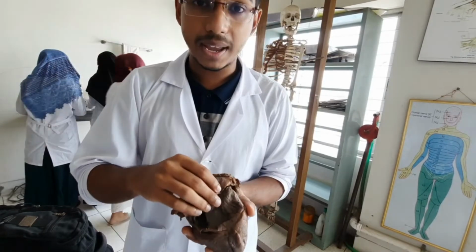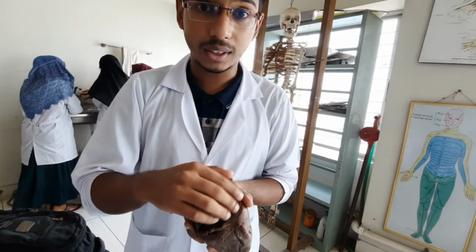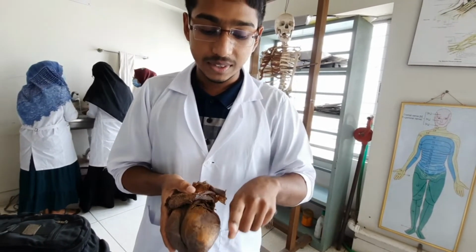And now this is the base. Two-thirds of the base will be formed by the left atrium, and one-third of the base will be formed by the right atrium. Okay. And now this is the left surface.